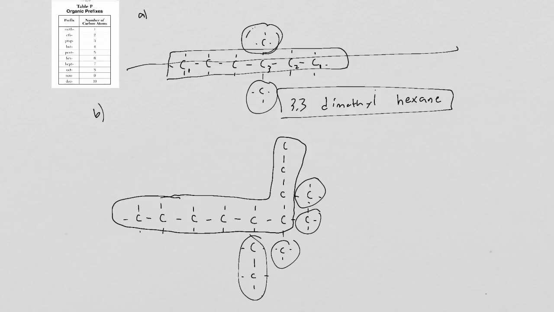Now what you want to notice is I have one long chain, which I'm going to name right off the bat and get that out of the way. So the long chain is 1, 2, 3, 4, 5, 6, 7. It's 9 carbons long. The prefix for 9 is non. So this is going to be a nonane. I'm going to write it over here because I'm running out of space. Nonane. Now I'm going to do the branches.